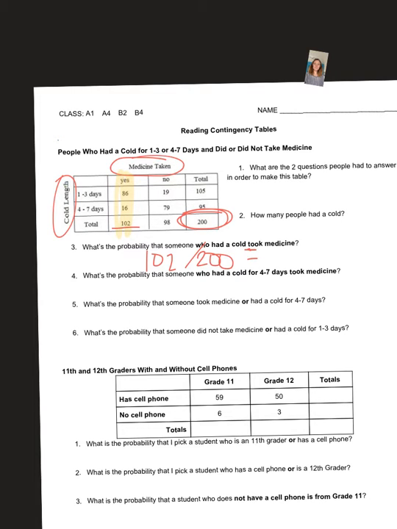But that's not a very easy number to compare. So anytime we come up with a probability from a contingency table, you should turn it into a percent. So I do 102 divided by 200, I get 0.51. That means 51%. So about half the people were likely to take medicine.